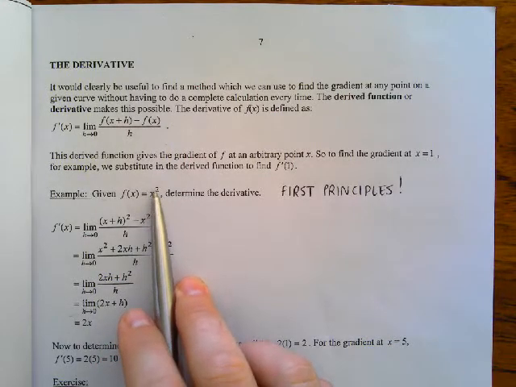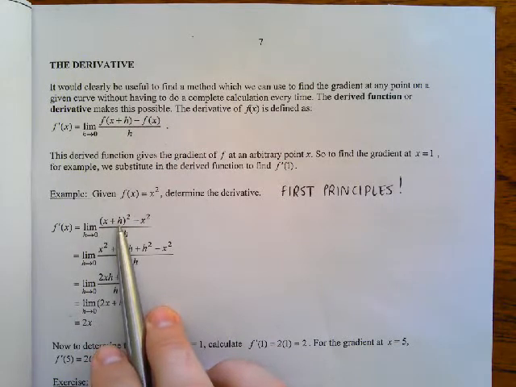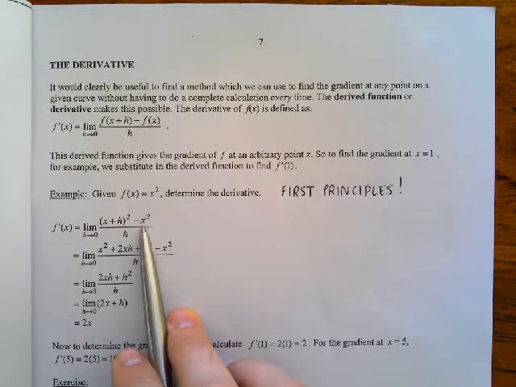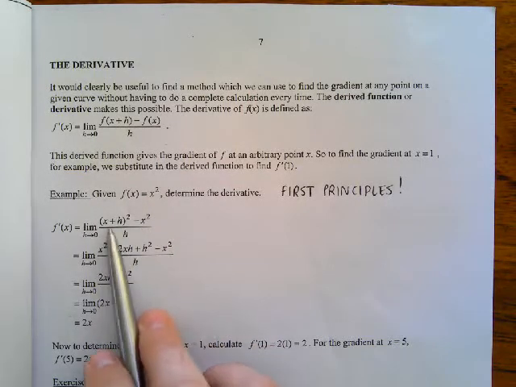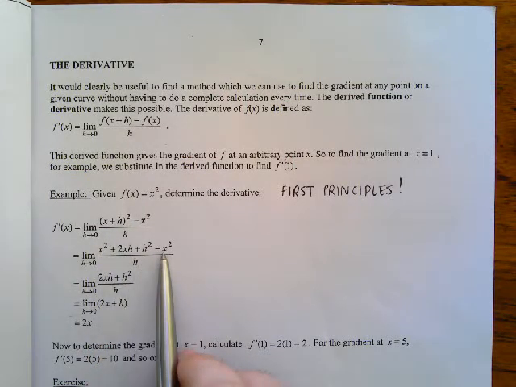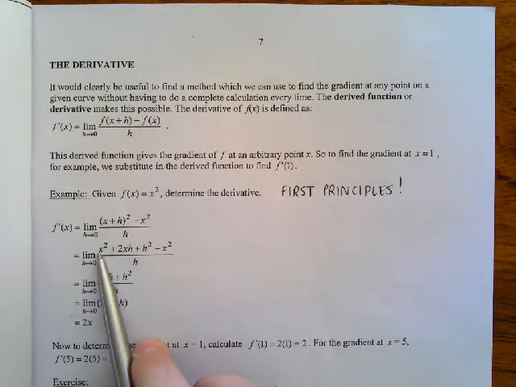Now we apply that formula to this parabola. Instead of x squared, we've got (x plus h) all squared. That's the small change. Minus x squared, which is simply our function we're dealing with, divided by h. Multiply that out, FOIL it out: x squared plus 2xh plus h squared, and then minus that x squared. The x squareds will cancel.